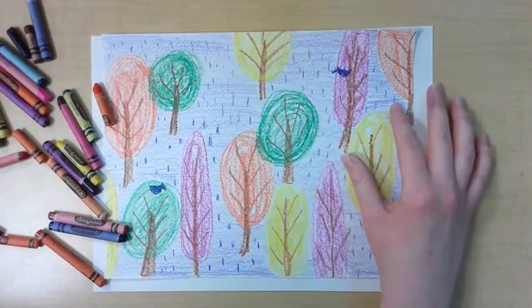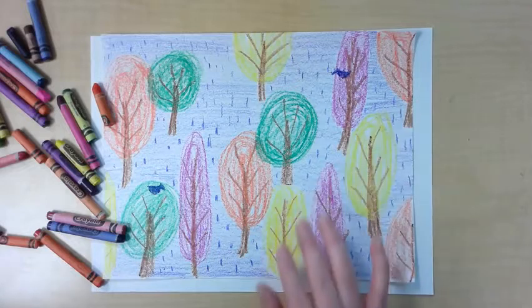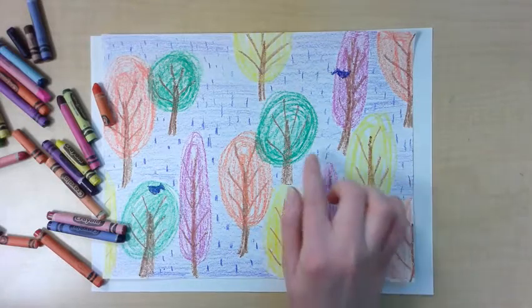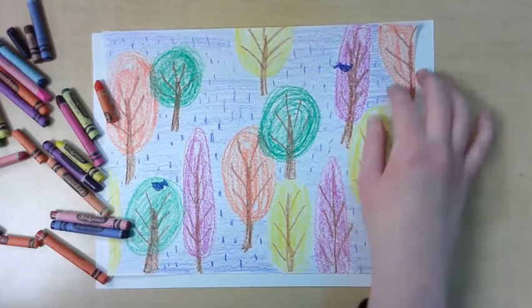This scene is sort of like a bird's eye view of a forest. So imagine you are a bird and you're flying south in the autumn and you're flying over these really pretty autumn colored trees. And you're going south where it's warm. This is probably what a bird would see.